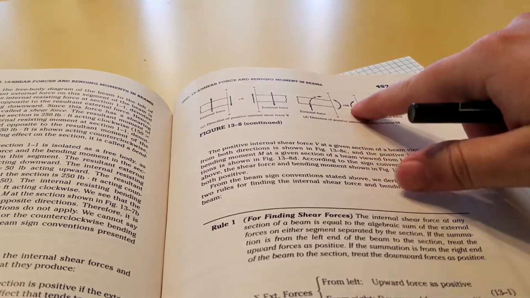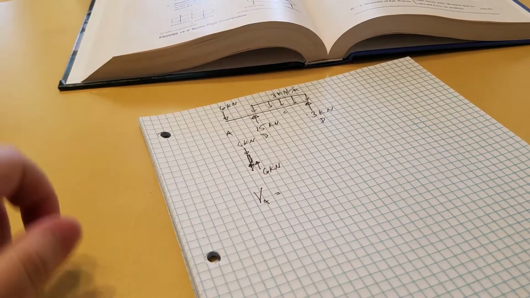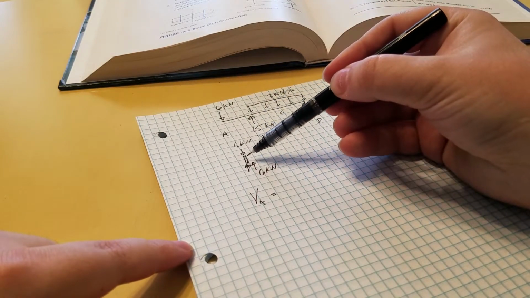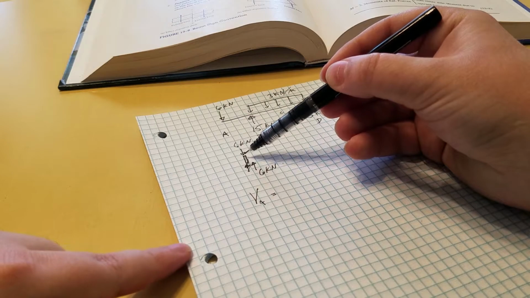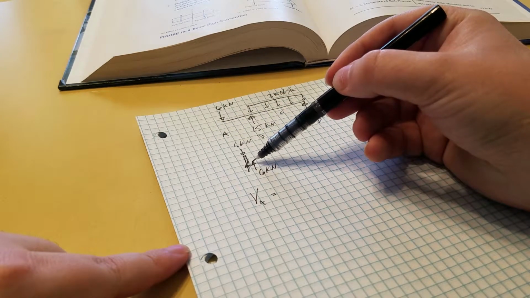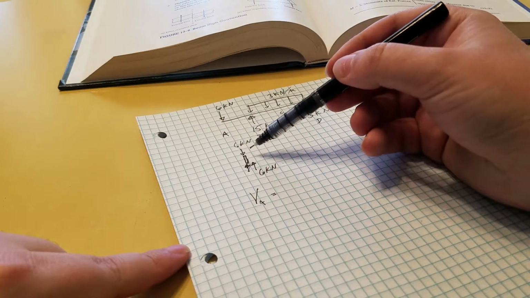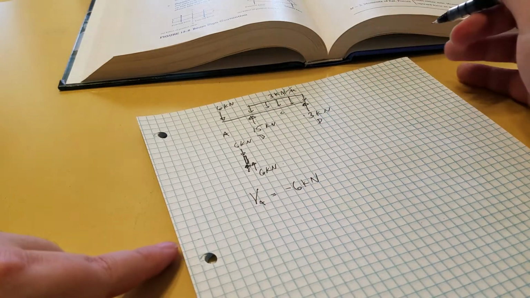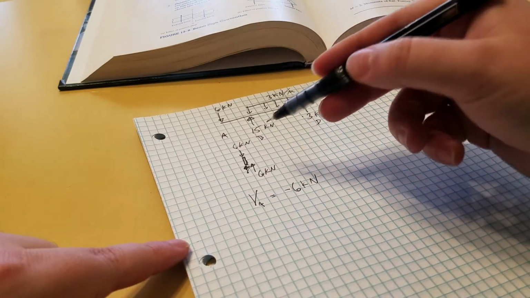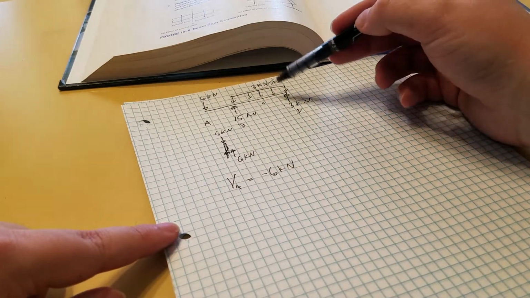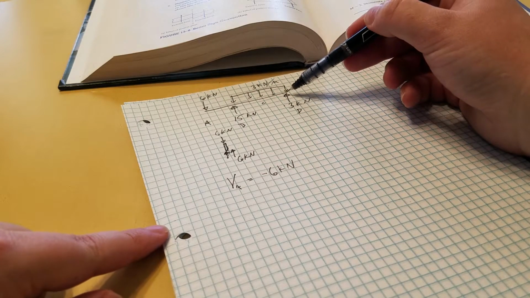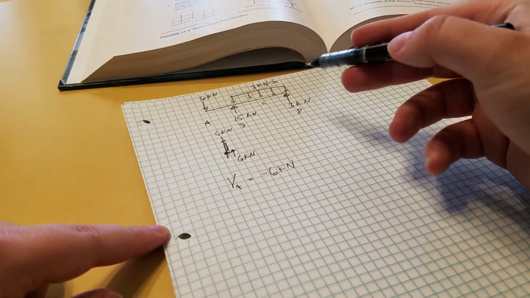Same with when you cut the beam and check for moment. Okay. So because I cut and my beam's on the left, up is negative in this case. So for me, it would make more sense to cut from the right then. So that up would be positive.